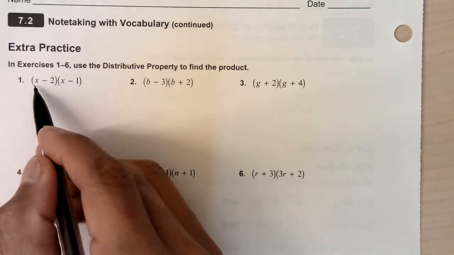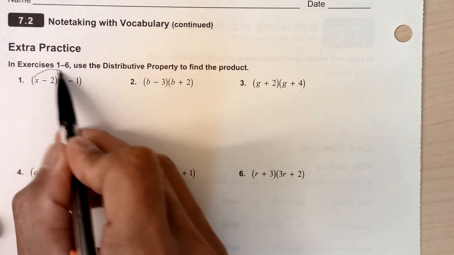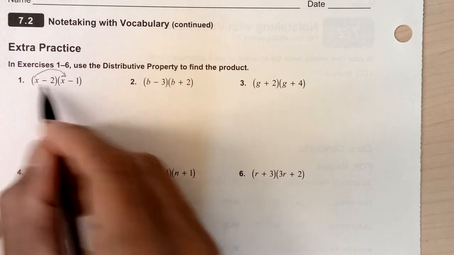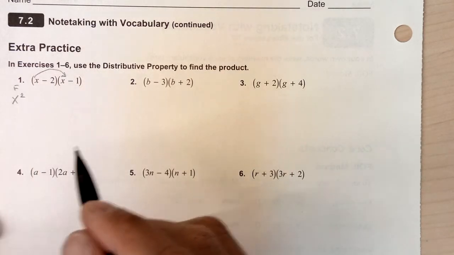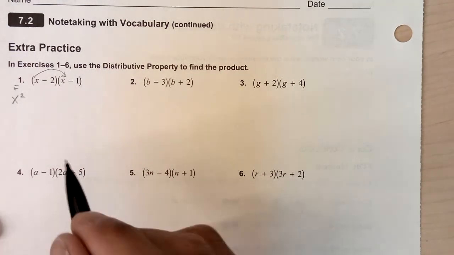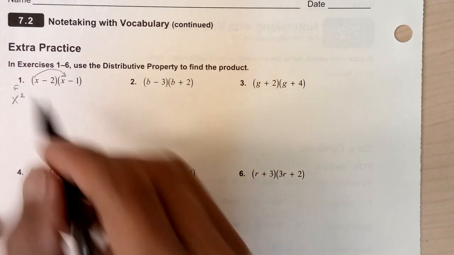So on number 1, to use FOIL, I multiply the first term of each binomial together. So x times x is x squared. I'm going to label some things here. That's first in FOIL. You don't have to label things. I'm just trying to show you exactly where these terms are coming from.